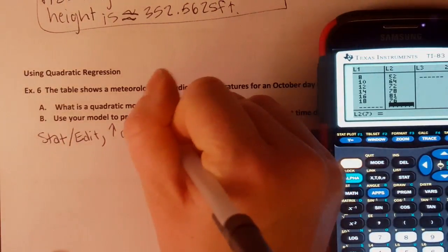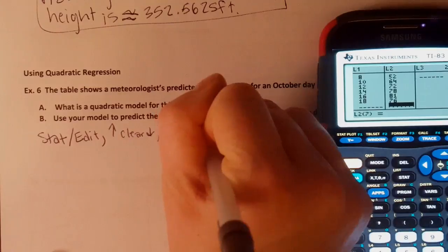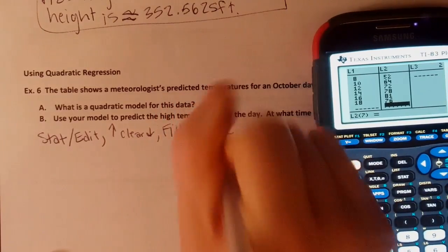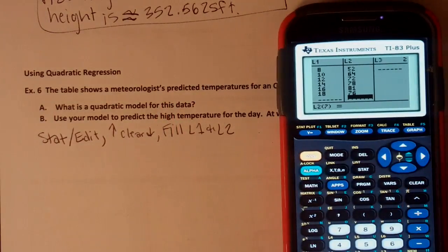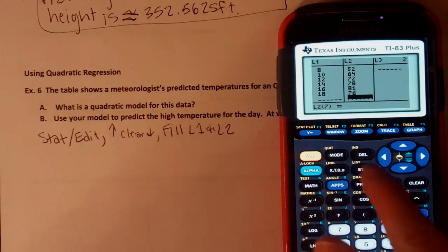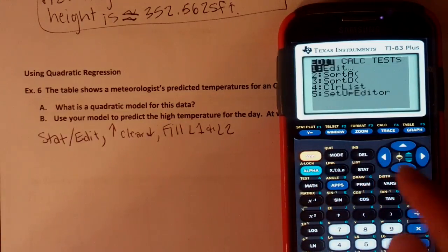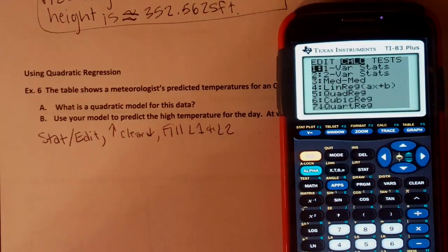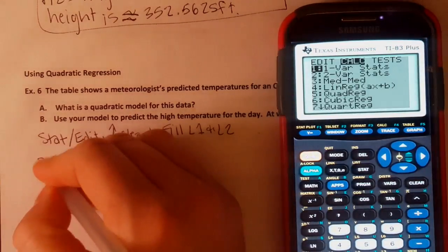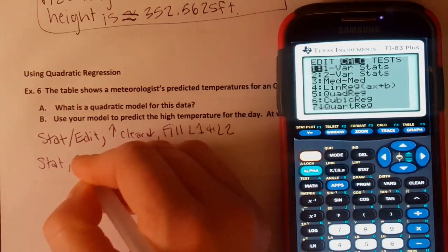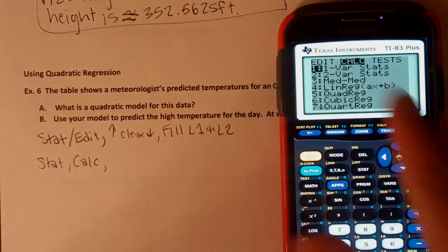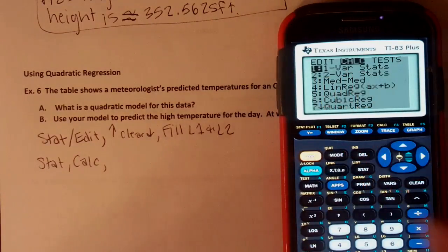So fill in L1 and L2. That's our first step. Now we're going to go back to stat. Stat is on the second row, right there. Go back to stat, and we're going to go calculate. Okay, so stat, calculate. So we're going to select number 1, one variable statistic.